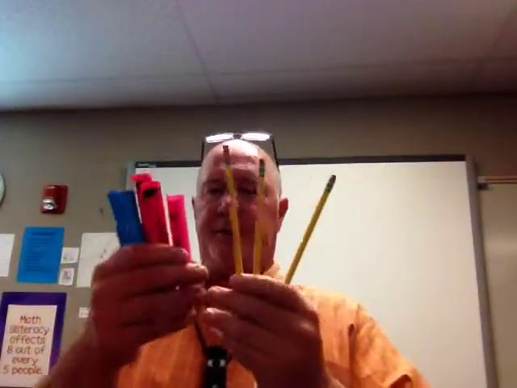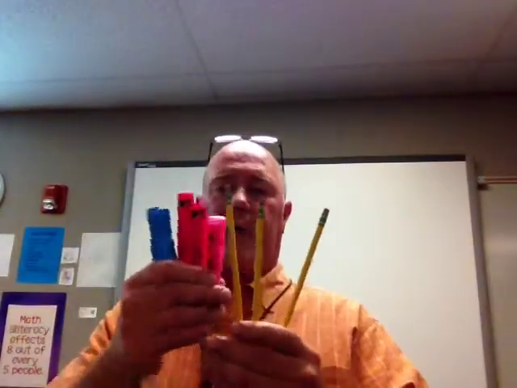I can also do part to whole, and I'll keep in line with the pencils. Still have 3 pencils, but now all together I have the 3 pencils plus the 3 pinks plus the 2 blues. So my ratio is 3 to 8 when I say what is the ratio of pencils to all writing utensils.